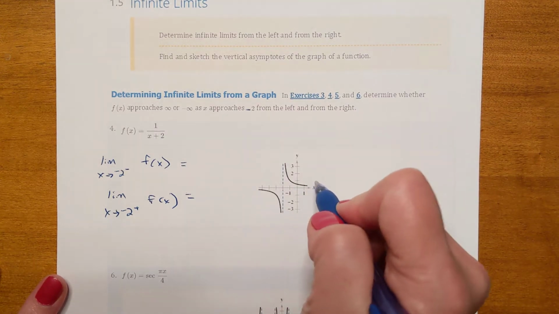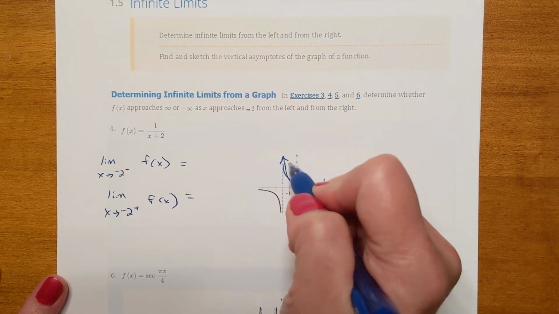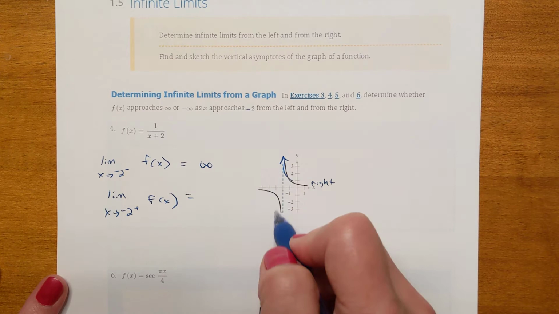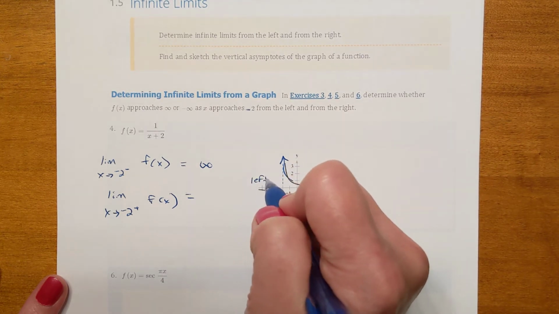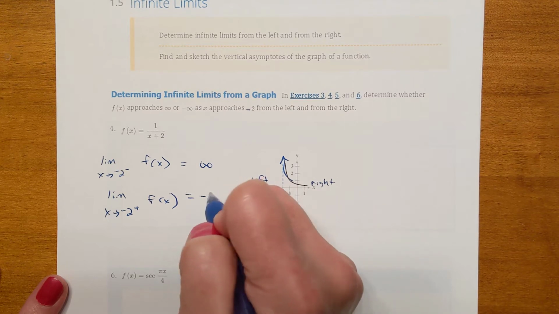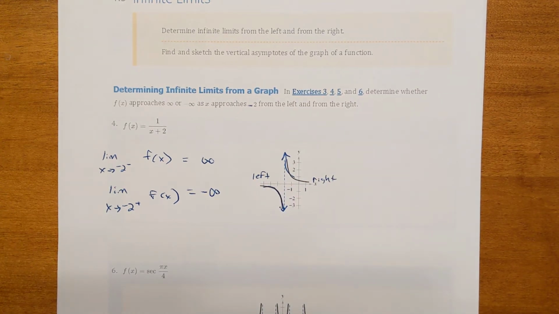We don't have to draw it ourselves or look it up. So as it comes in from the right, it is going up boundlessly to infinity. And as it comes in from the left, it is going down to negative infinity. And that's all you have to do. You just have to look at the graph and see where it's going.